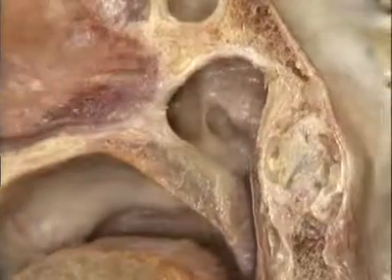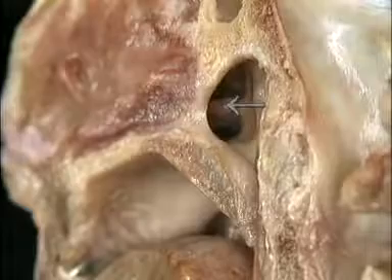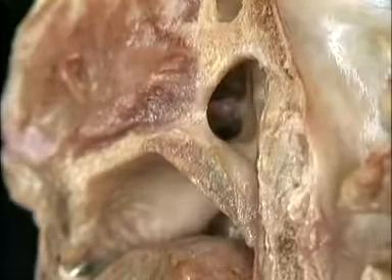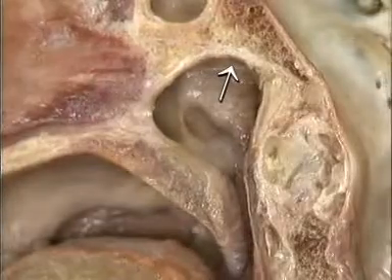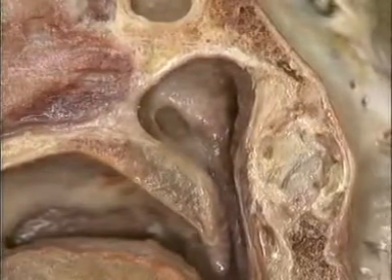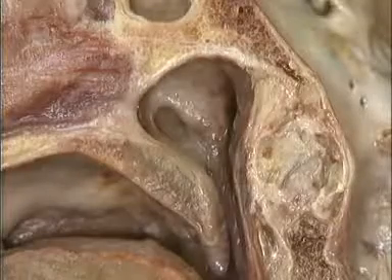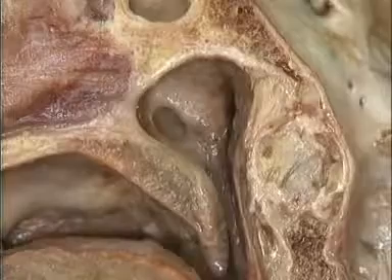The openings from the two nasal cavities into the nasopharynx, here's the right one, are called the choanae, or posterior nares. The roof of the nasopharynx lies underneath the basilar part of the occipital bone. The back of the nasopharynx lies in front of the atlas vertebra. Here's the anterior arch of the atlas.